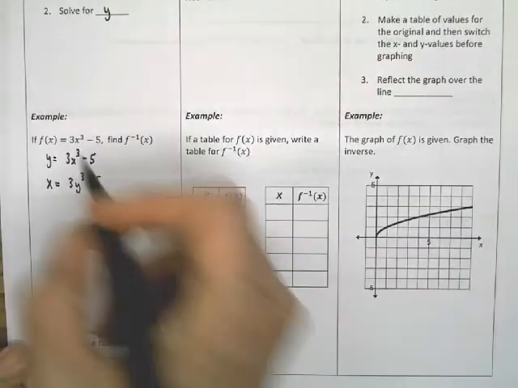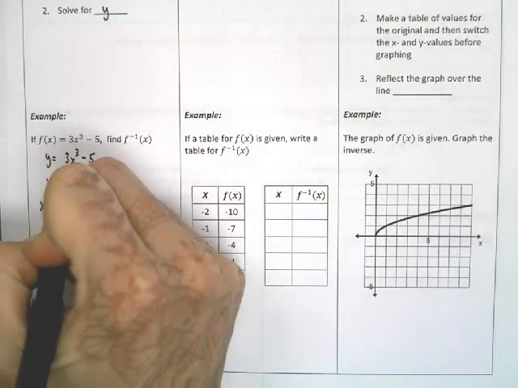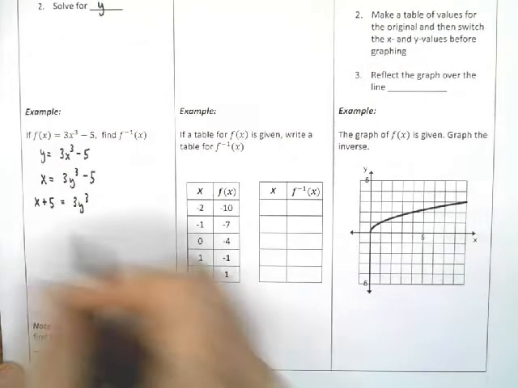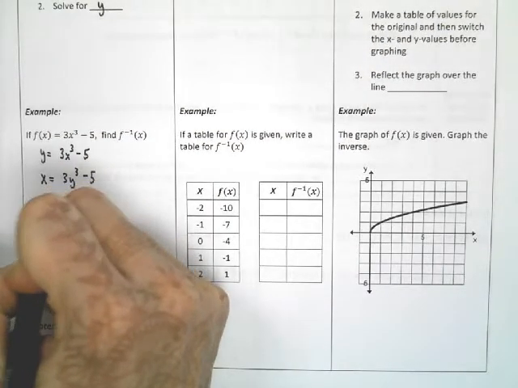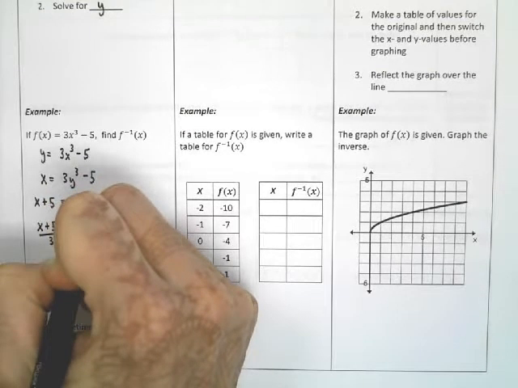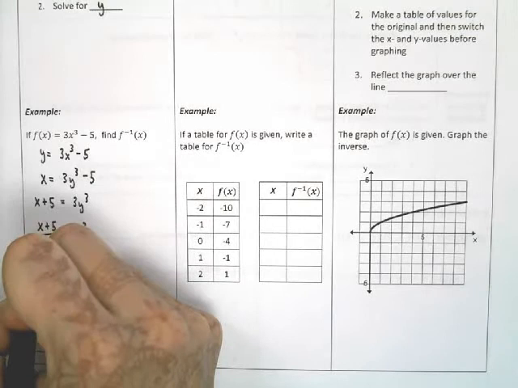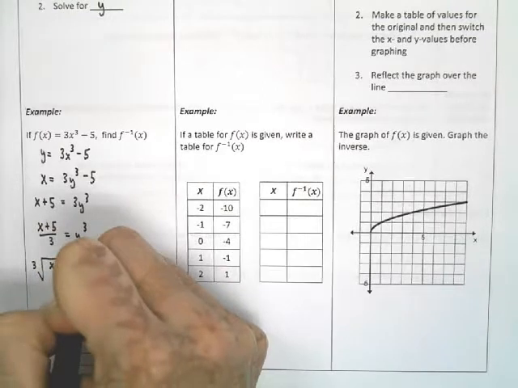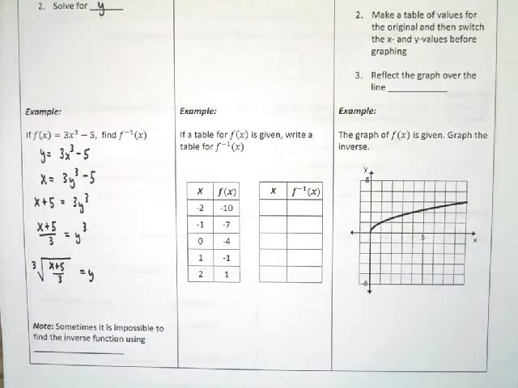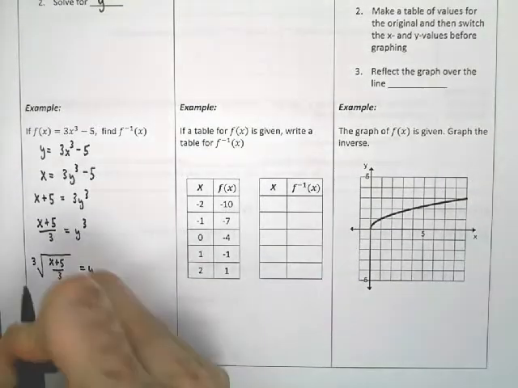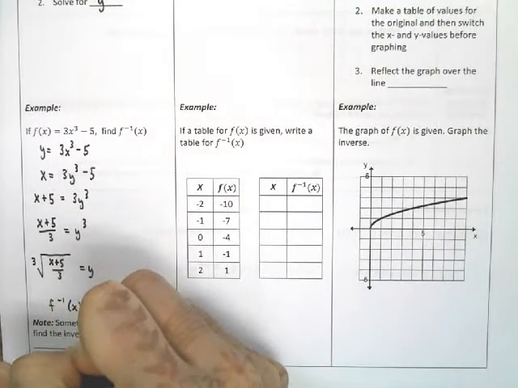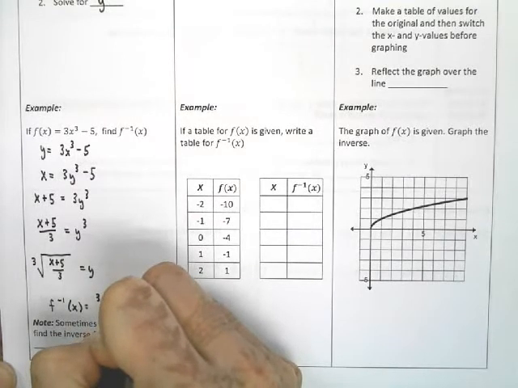And now I'm going to do the algebra that I need to do to get y by itself. So first, I'm going to add 5 to both sides. Next, I know I need to divide both sides by 3. And then the last thing I'm going to do is take the cube root of both sides. So there's my inverse. Now, I'm not going to leave this as y. I know I was finding the inverse, so I'm going to use that notation. So f inverse of x is equal to the cube root of x plus 5 over 3.